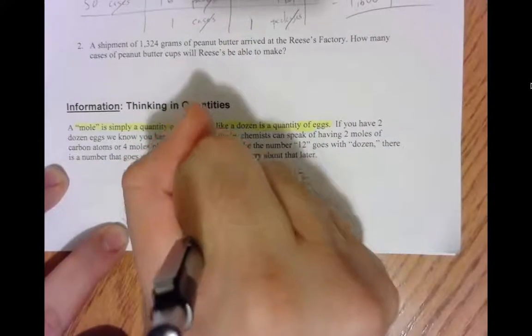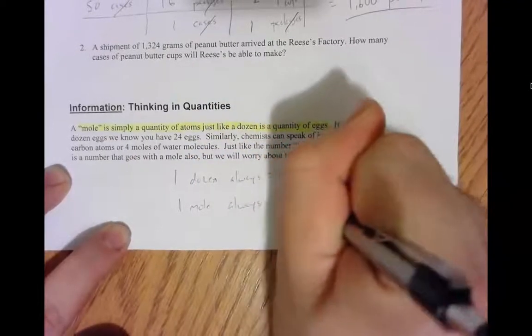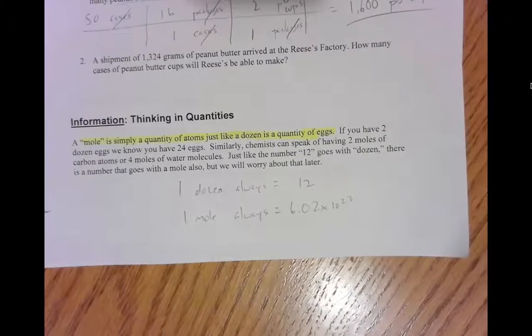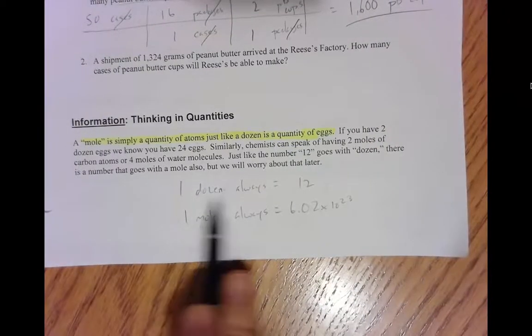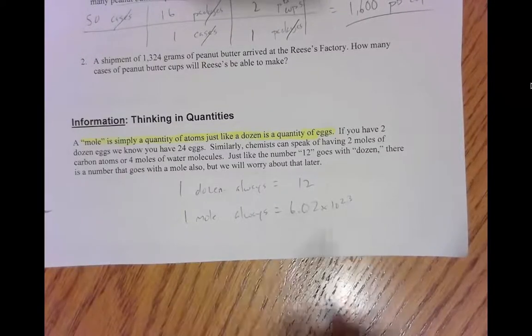Just like a dozen, 1 mole always equals 6.02 times 10 to the 23rd. We'll talk about this a little bit more later, but just know this relationship. Just like 1 dozen is 12, 1 mole is always 6.02 times 10 to the 23rd.